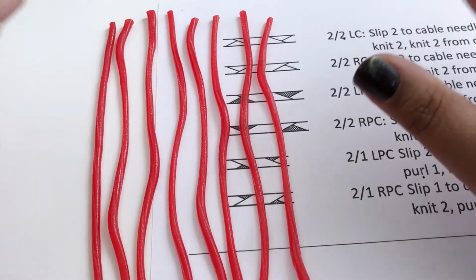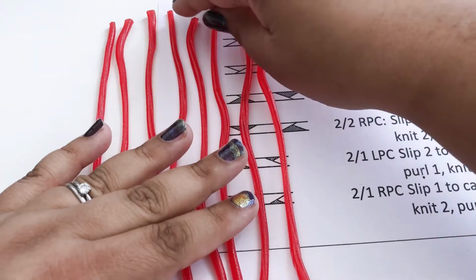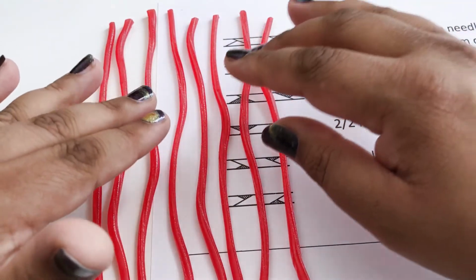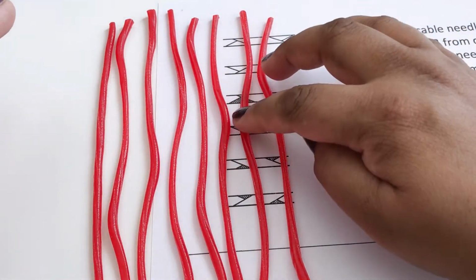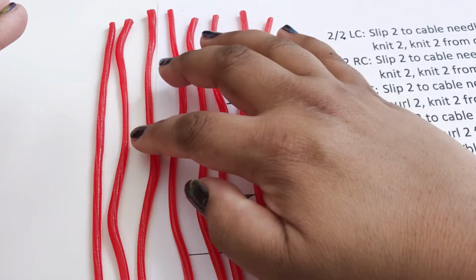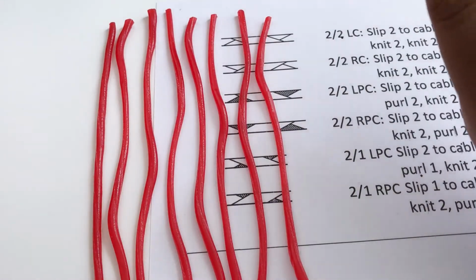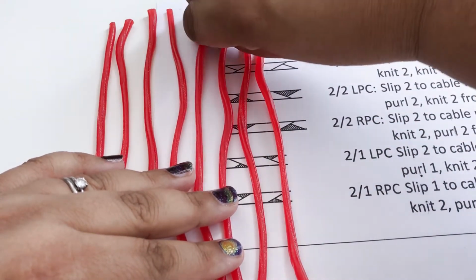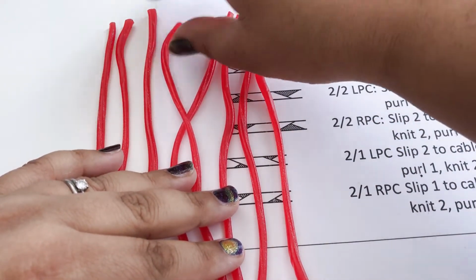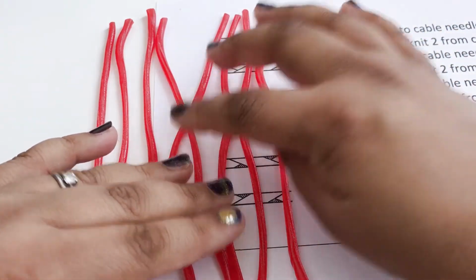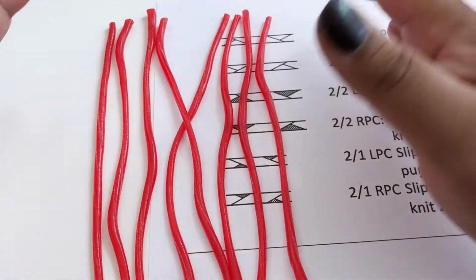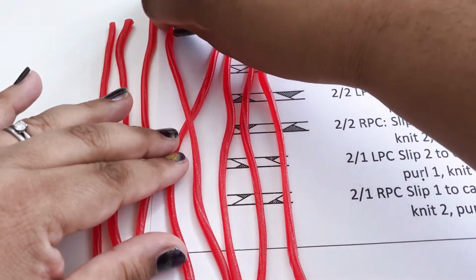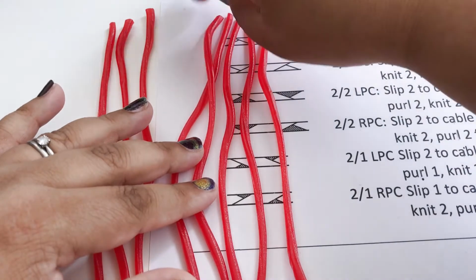So the general idea of a cable, right, is that you're going to cross stitches over other stitches. Basically, you're going to work them out of order. So normally I would work this stitch, then this one, then this one, then this one, then this one, this one, this one, and that one, right? What I'm going to do instead is work them out of order. Suppose I was to pick this one up and work this one first and then work this one. Well, now it's crossed them over and I've made a little cross. That's a cable. That is really all cables are, is working the stitches out of order in a specific way.